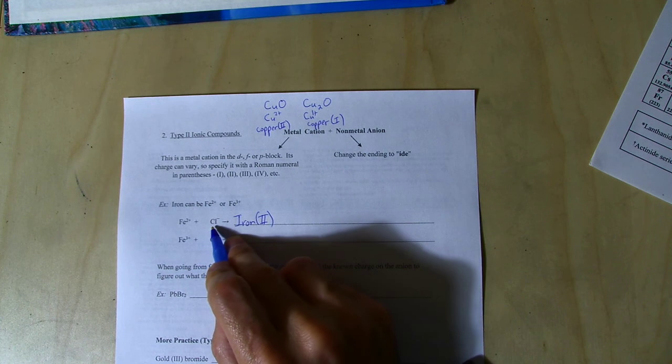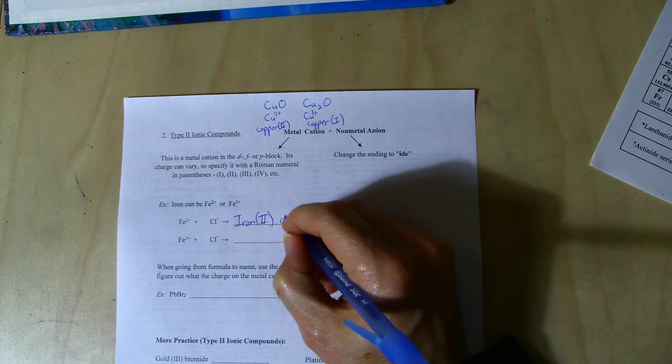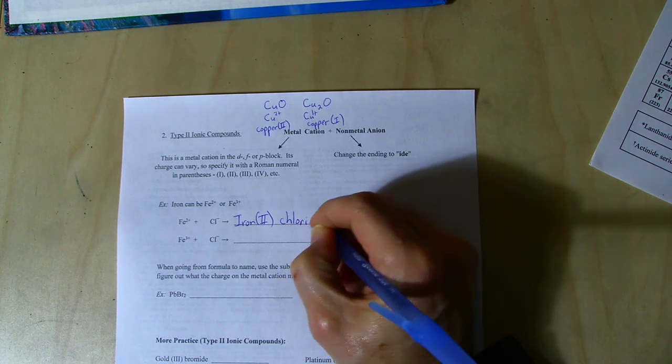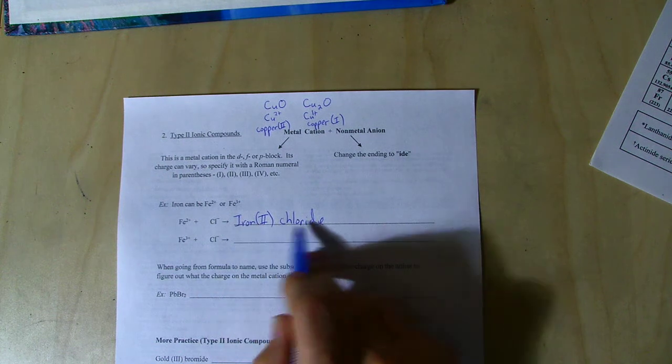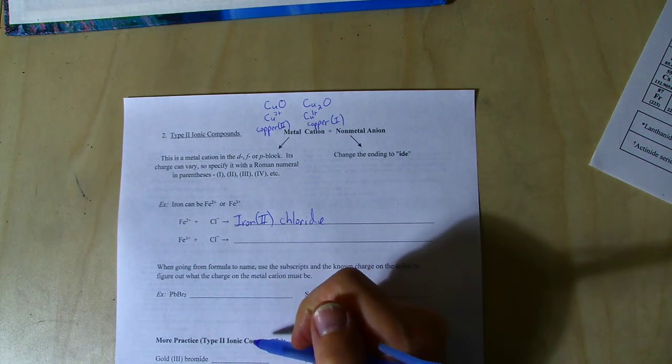And then we just name this ion the way we did before. That hasn't changed. So what we learned in the first section, in the first part, with the type 1 ionic compounds is exactly the same. That's no different here. So we're going to drop the ending, and then this is going to be chloride. So iron(II) chloride is the name of this compound here, right?